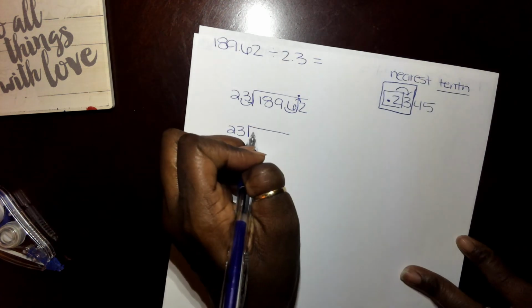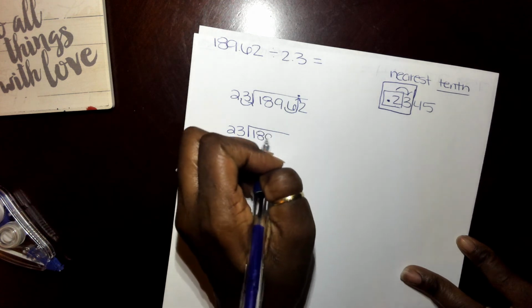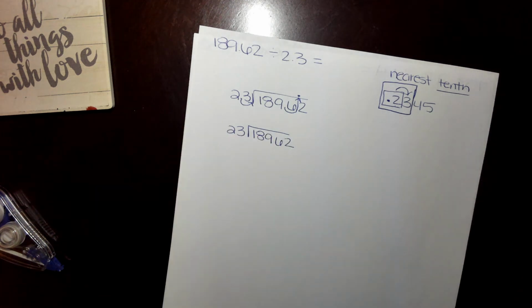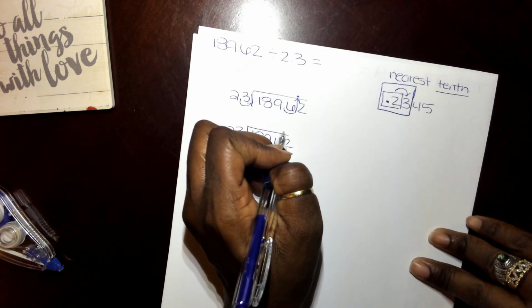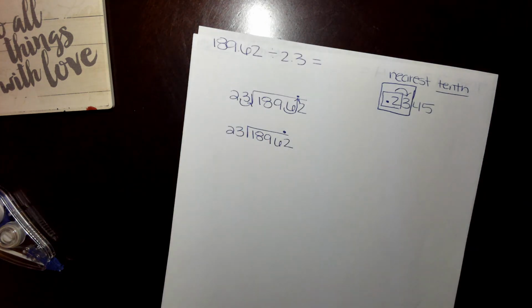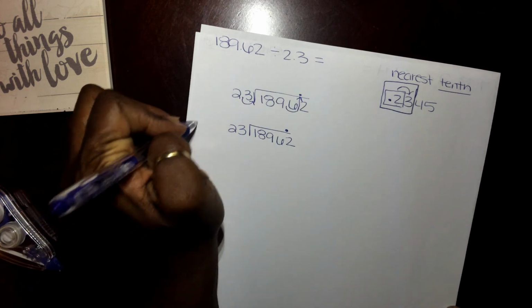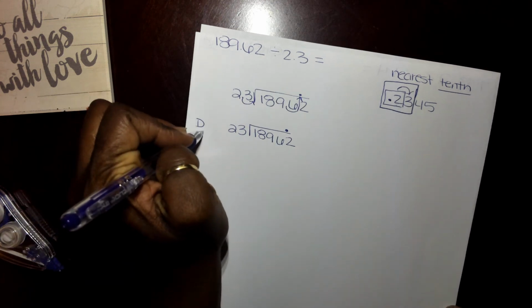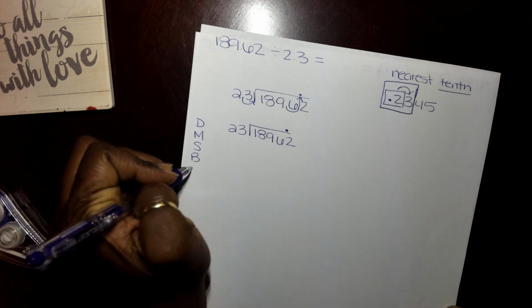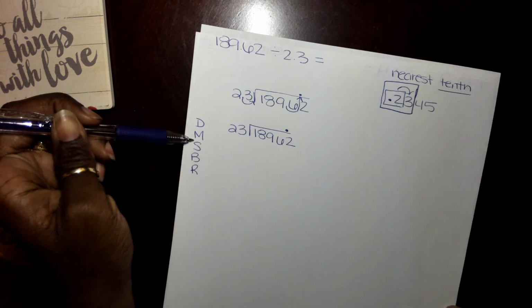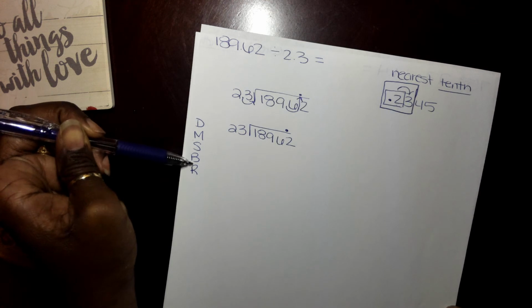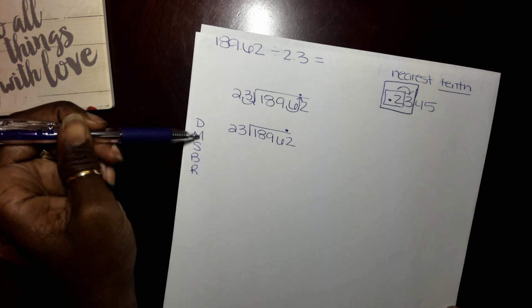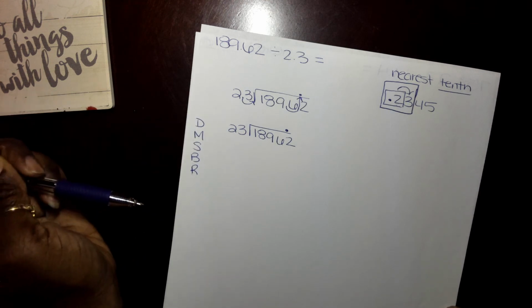So what this looks like now, once we clean it up, it looks like we have 23 for our divisor. And our dividend is now going to be 18,962, and our decimal is in between the 6 and the 2. Okay? And then you go on and do our division the way we always have, using our 4 family members. So division, multiplication, subtraction, bring down, and then repeat. Daddy, mommy, sister, brother, and Rover.